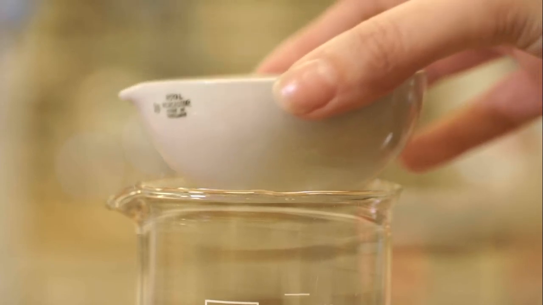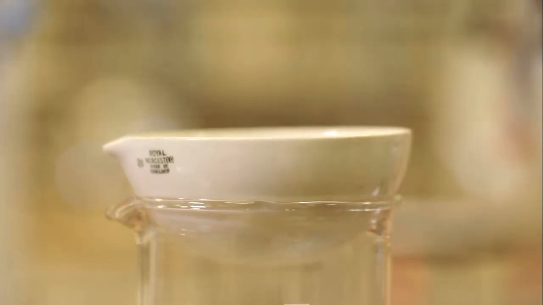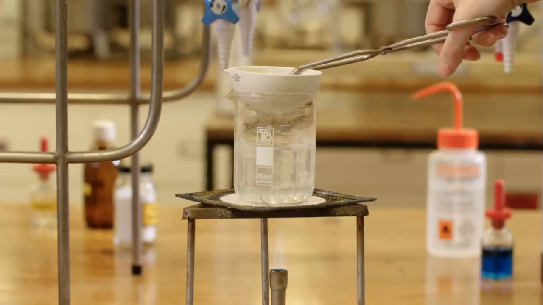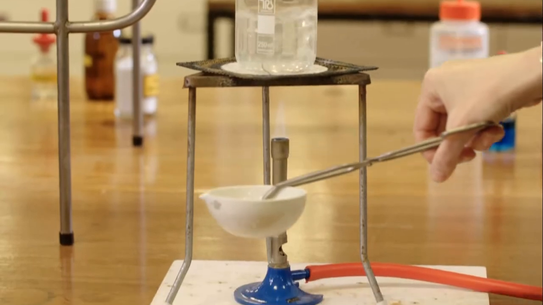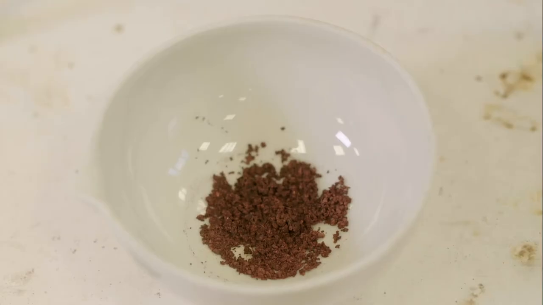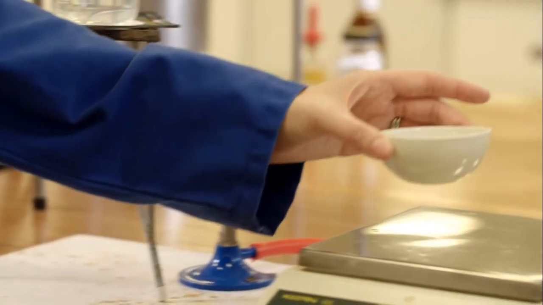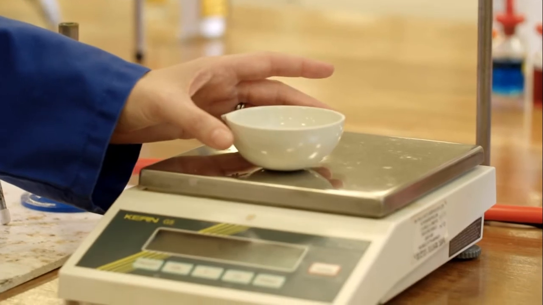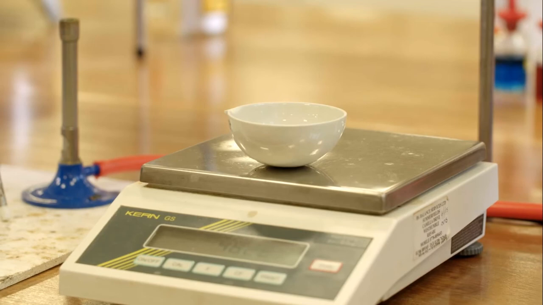The evaporating dish is placed back on the hot water bath for another 5 minutes. Again, the dish is removed from the heat and left to cool, and its mass is recorded again. The process is repeated until a constant mass within the range of 0.04 grams is reached for 3 heatings. This constant mass is used for the calculations to determine the empirical formula for copper chloride.